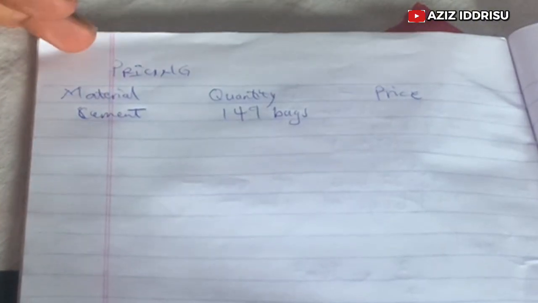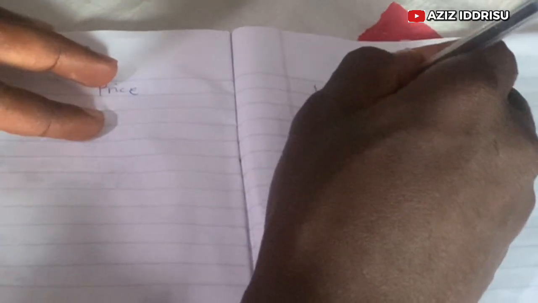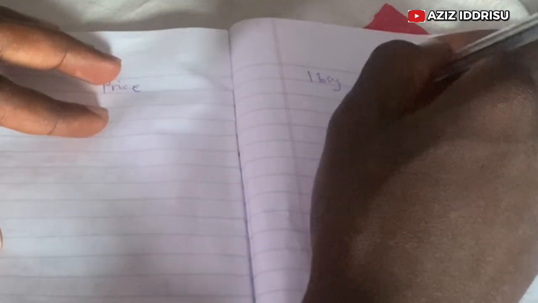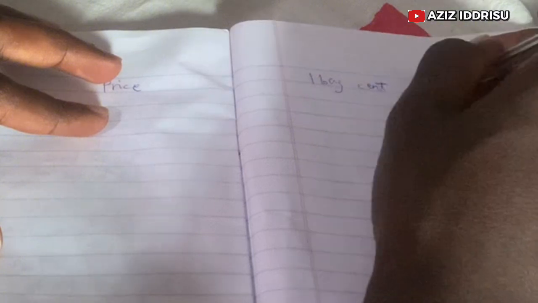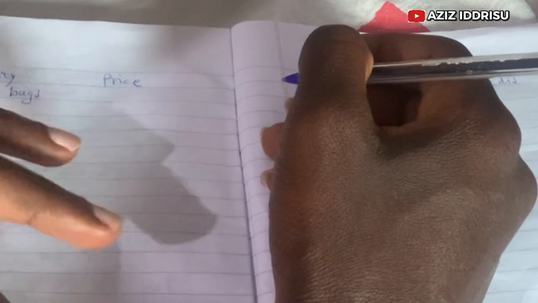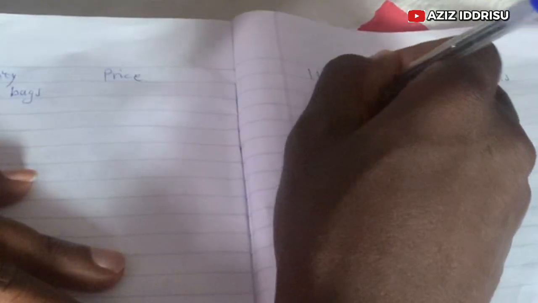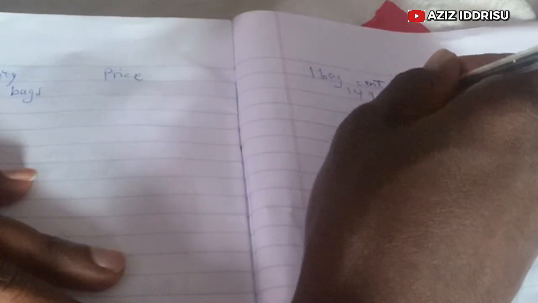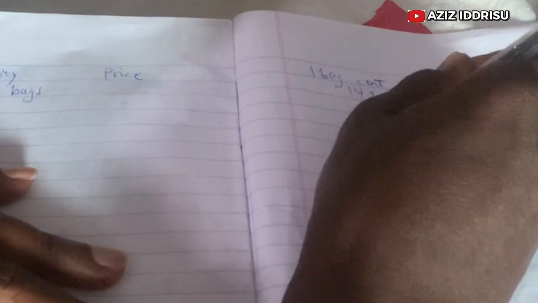So if 1 bag of cement is around 105 cedis, 149 bags will give us more.